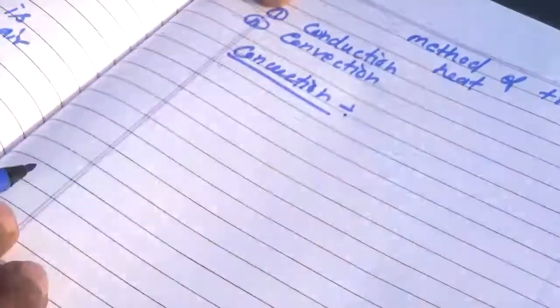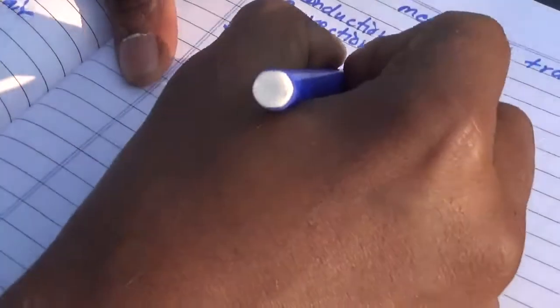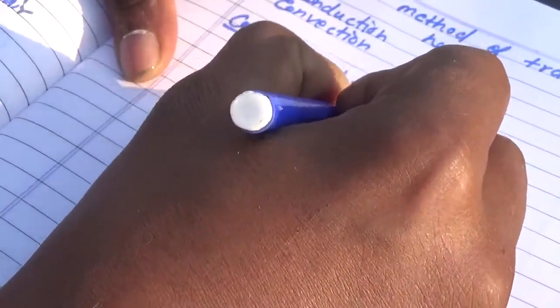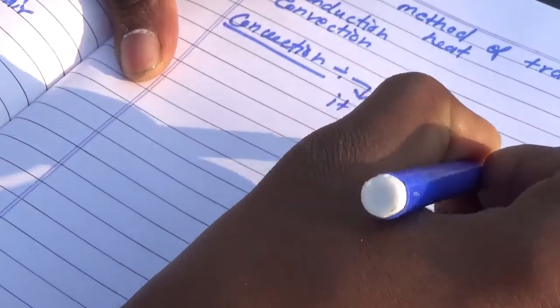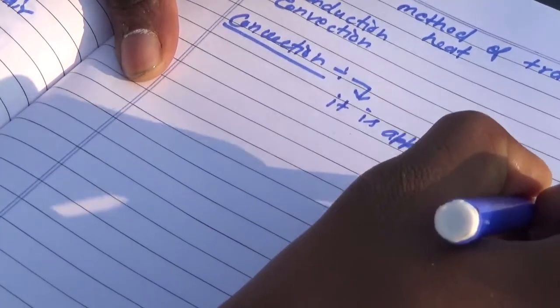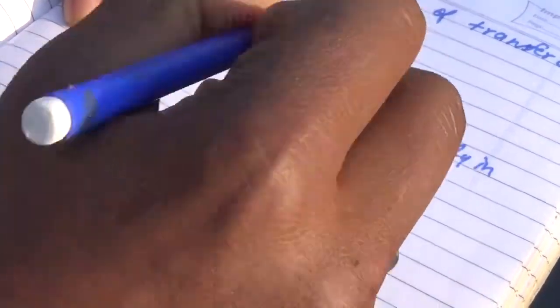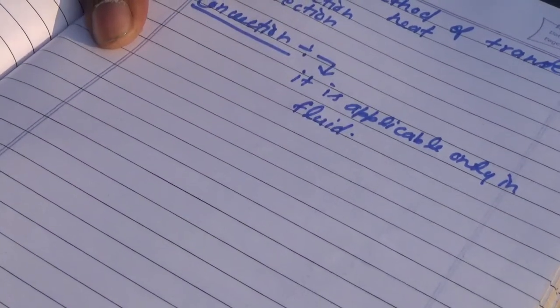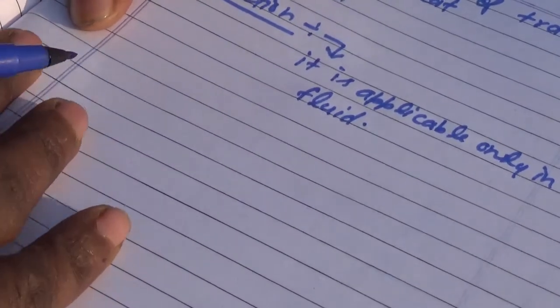Dear students, firstly here we shall see convection is applicable only in fluid, or we can say liquid. Dear students, this method of flow of heat is applicable only in fluid or liquid.